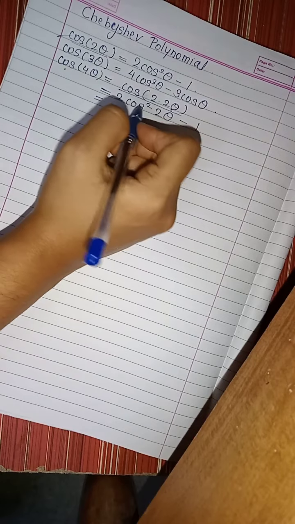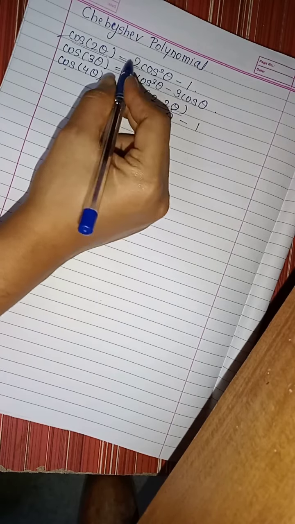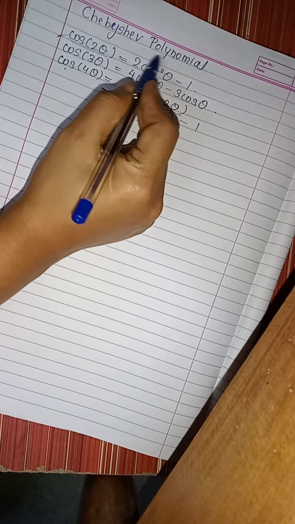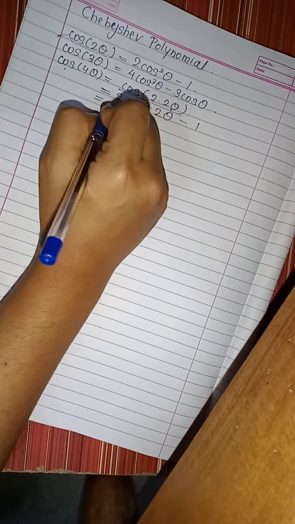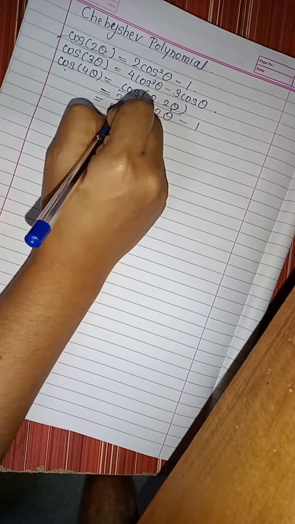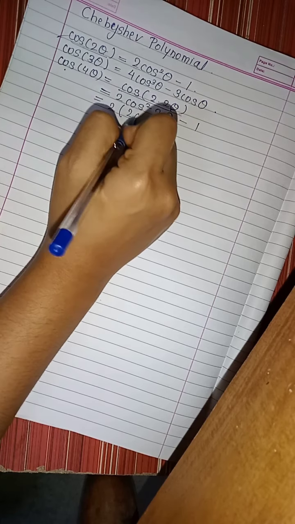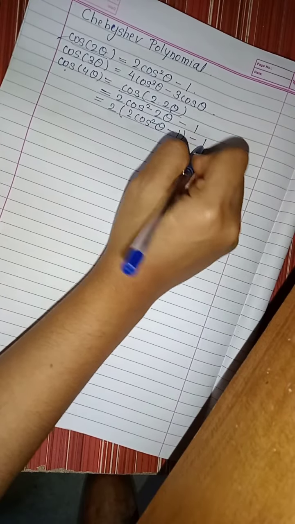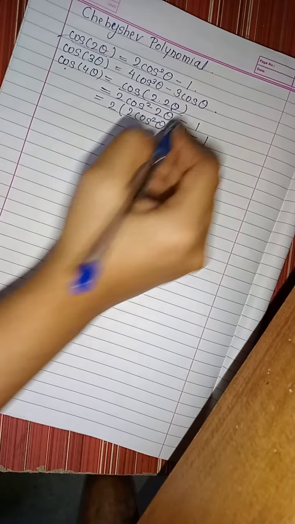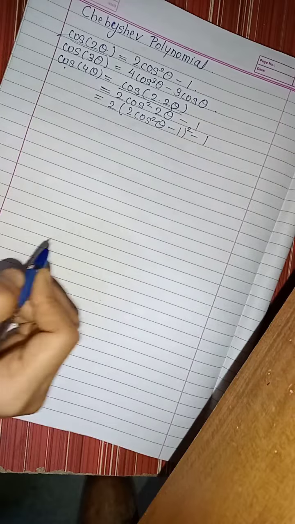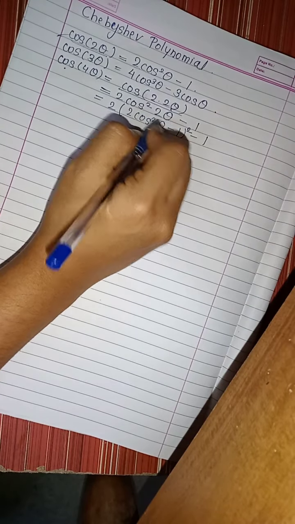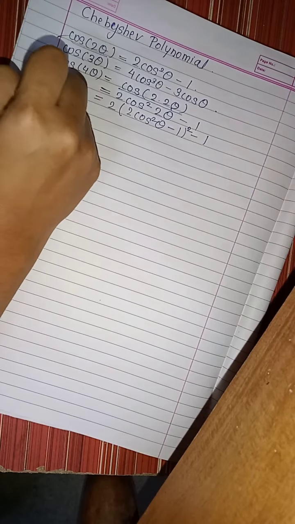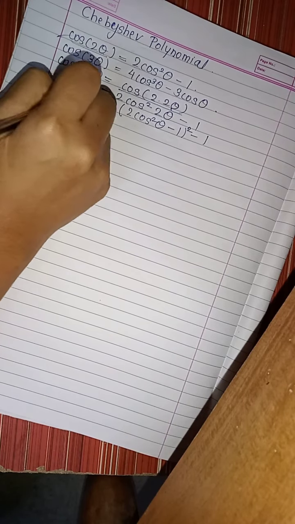Now we again know that cos 2 theta is this entire equation. So cos square 2 theta will be the square of this entire equation. So we have 2 into 2 cos square theta minus 1, and this minus 1 as it is, and we have to make the square of this. So this is the value for cos 4 theta.